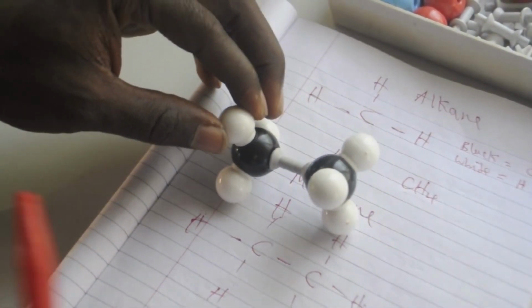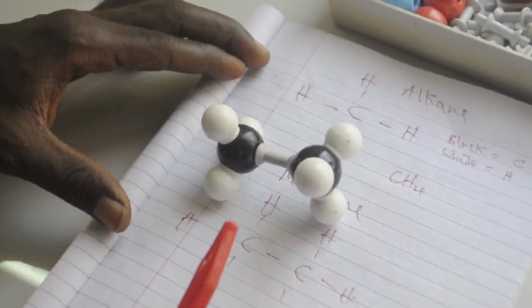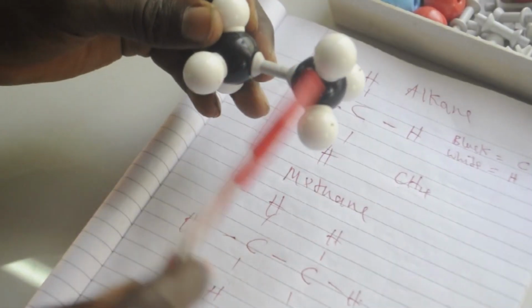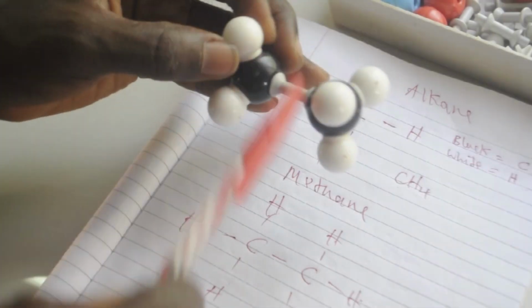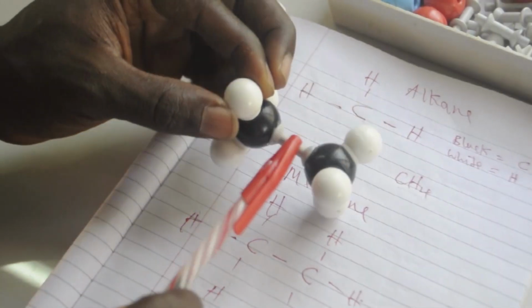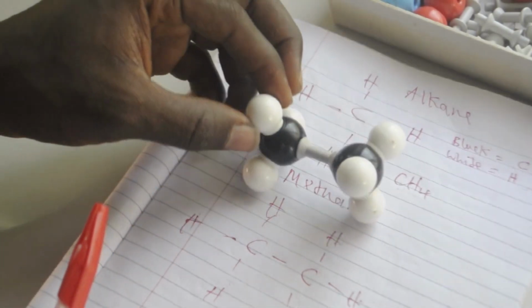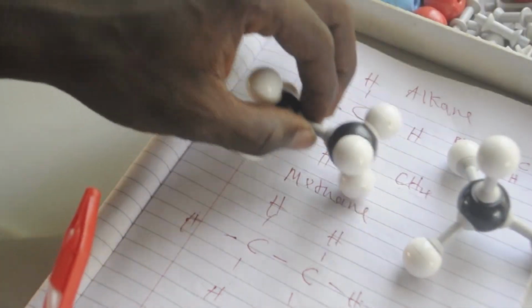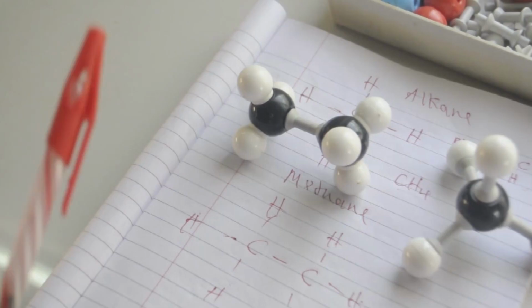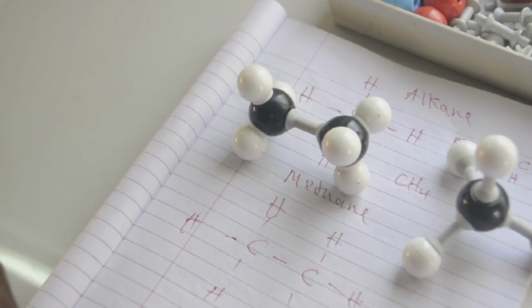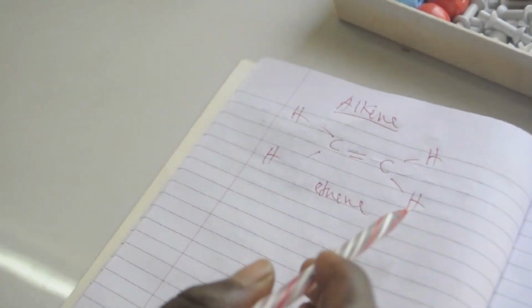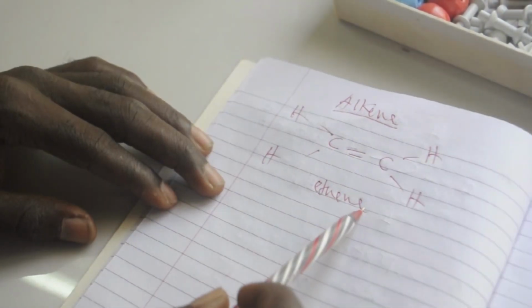So this is the structural formula of what? Of ethane. That is, it has 2 carbons and 6 hydrogens: 1, 2, 3, 4, 5, 6. And the bond between the carbon to carbon is what? A single bond. So this is the simple model that you can use to teach your students on the structural formula of alkane. So here, this is ethene.